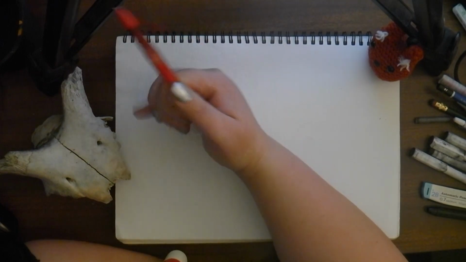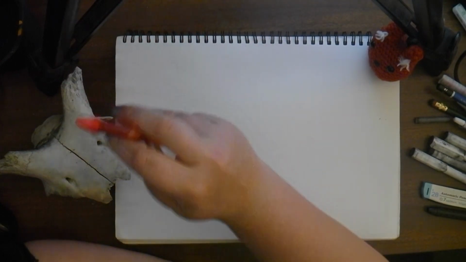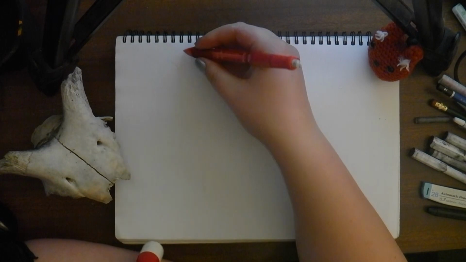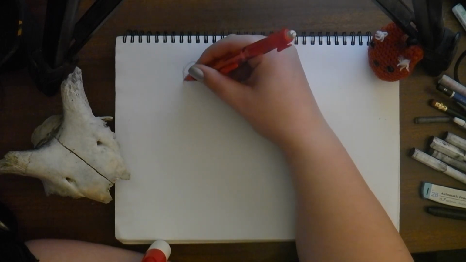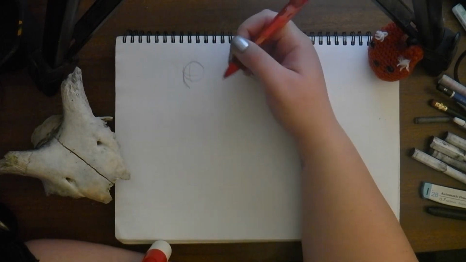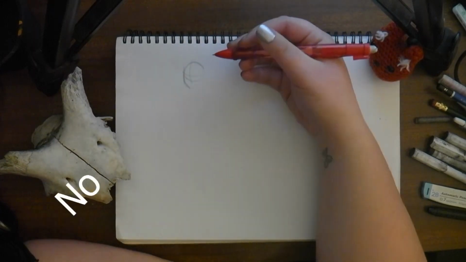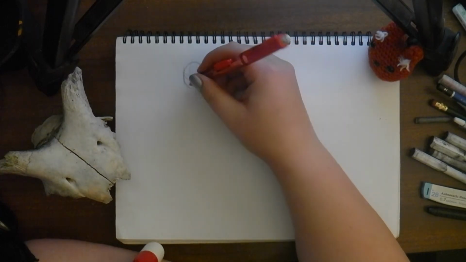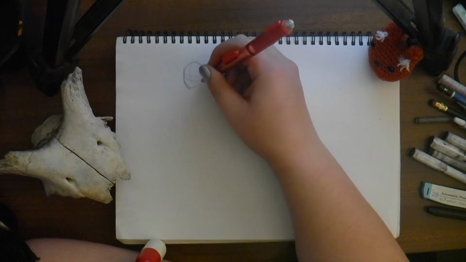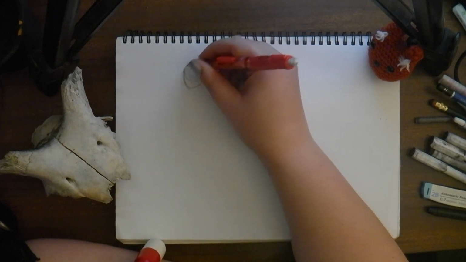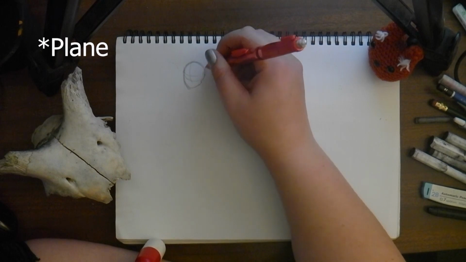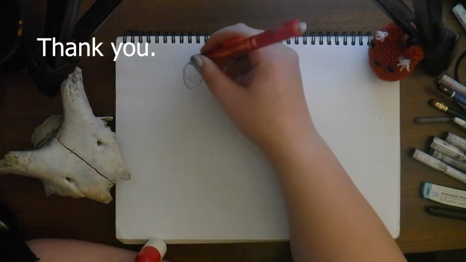Start with Cray, because I like him. So, okay, I will tell you a little bit about the characters as I draw them. So this is the one that I'm drawing at the moment. Clearly. Can't you tell? The one I'm drawing at the moment is Cray. He is my mid-tier, or mid-plane god.